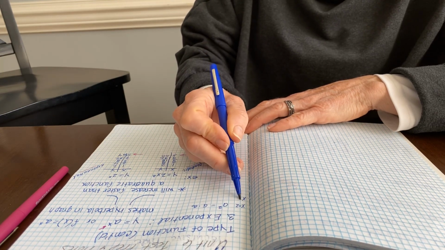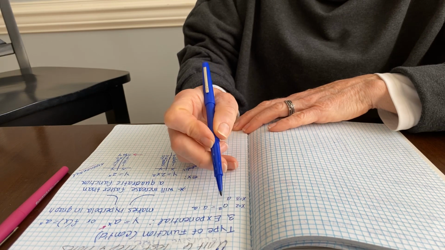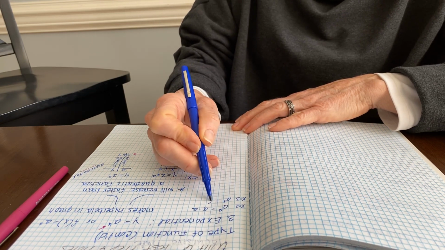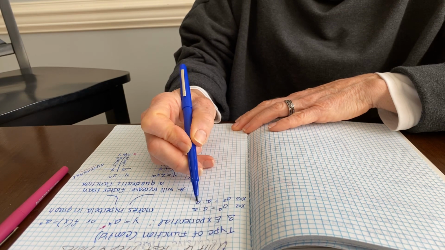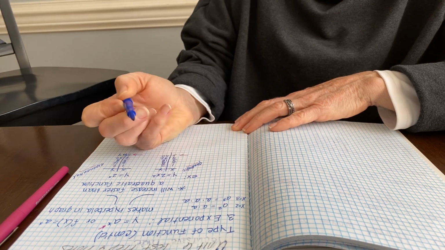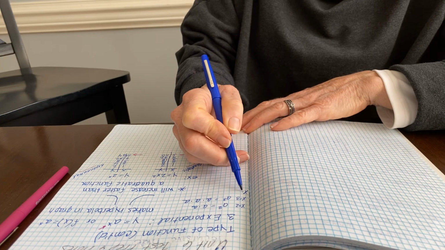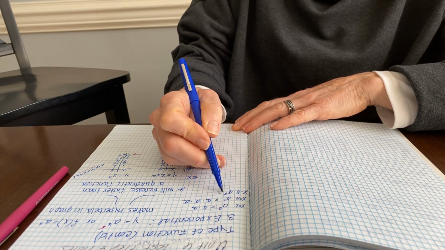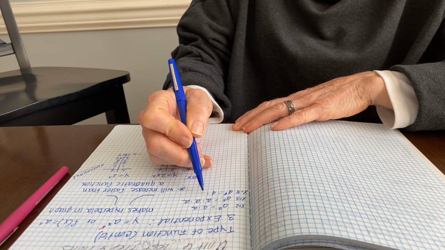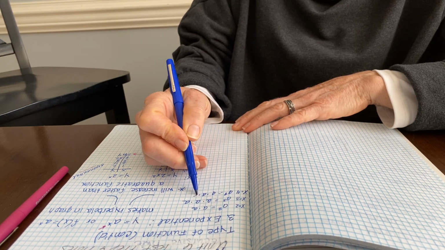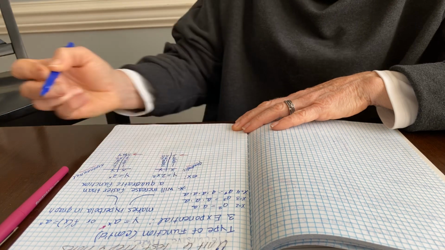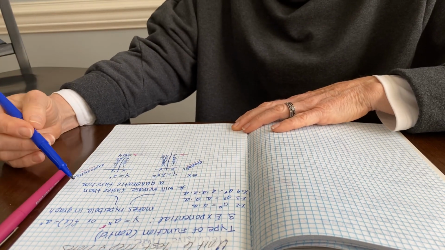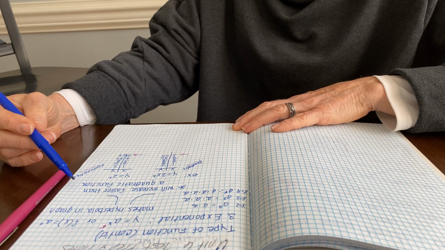If x were equal to 3, I would have a to the third, or a cubed, which would give me a times a times a. If x were equal to 4, I would have a to the fourth, which would give me a times a times a times a. This function will increase faster than a quadratic function.